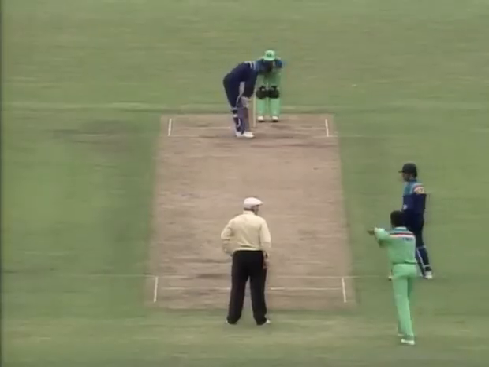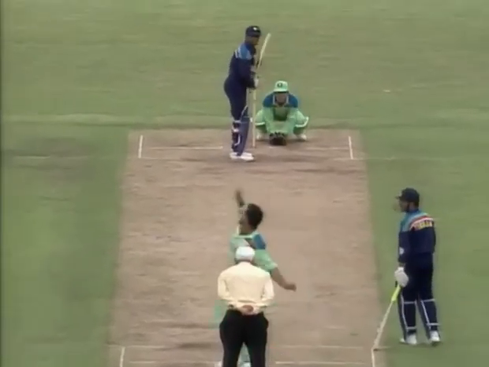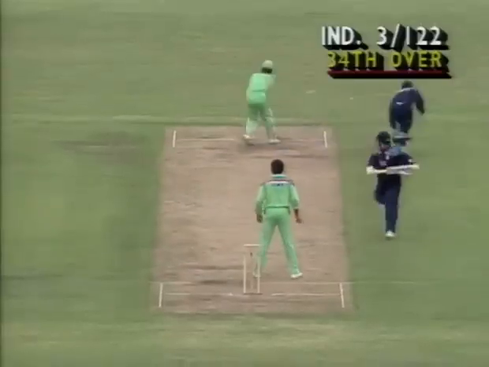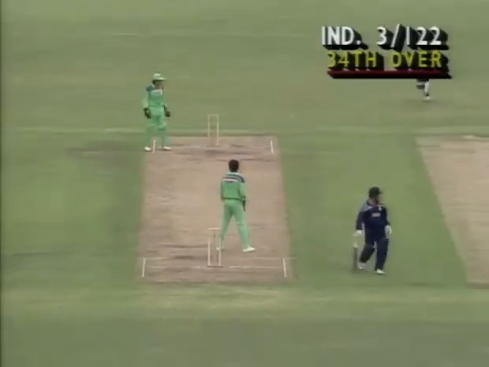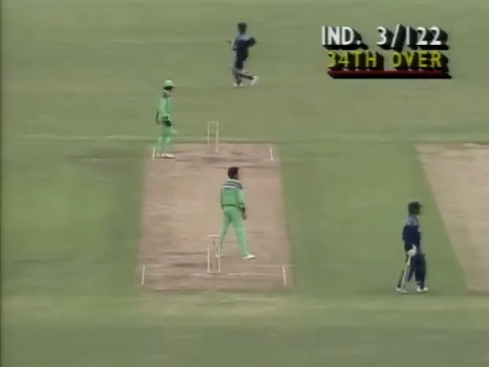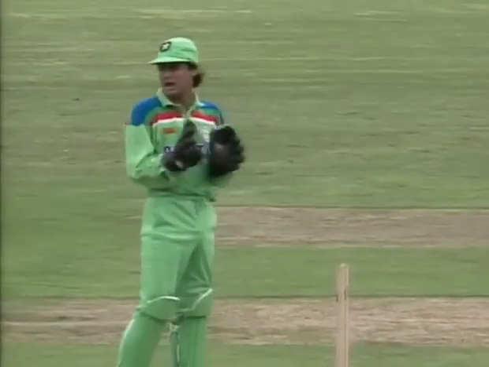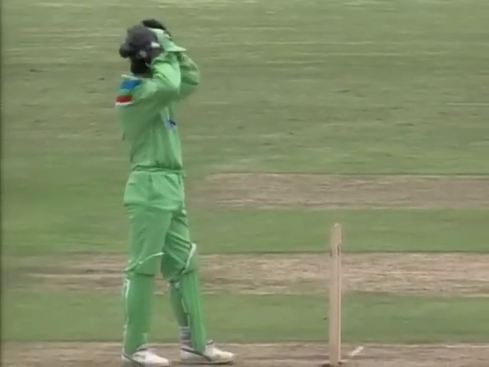This is Aamir Sohail, slow left arm. They'll turn this one behind square. They'll look for 2, and they're going to come back for 2. They're going to make it comfortably, and Moin Khan again, he's not enjoying his day behind the stumps, I think it's safe to say. He turns his head away from that one again as the ball comes in on the bounce. Difficult one for Moin Khan.